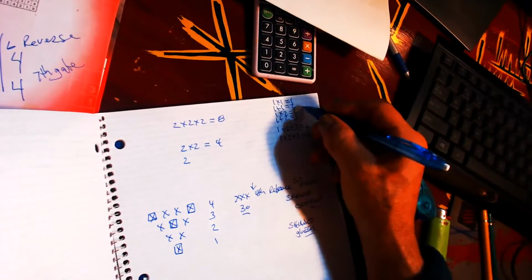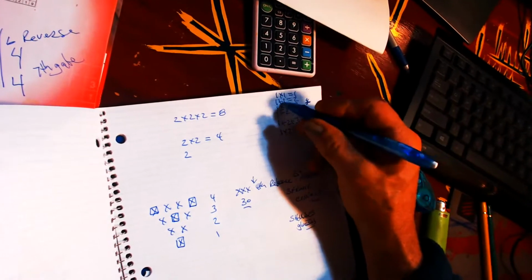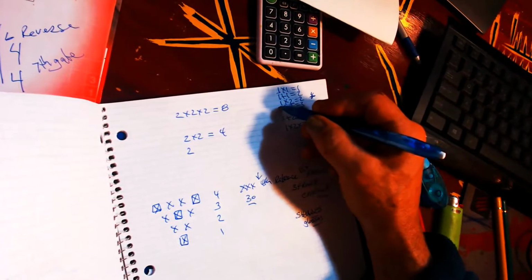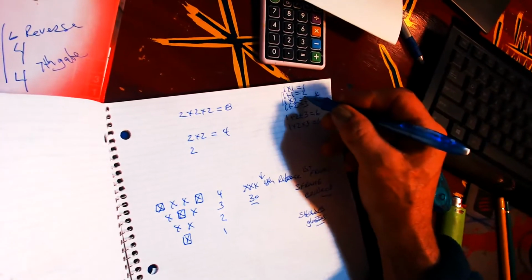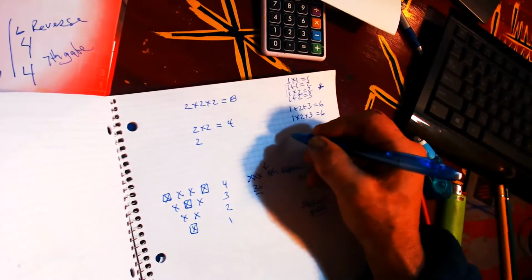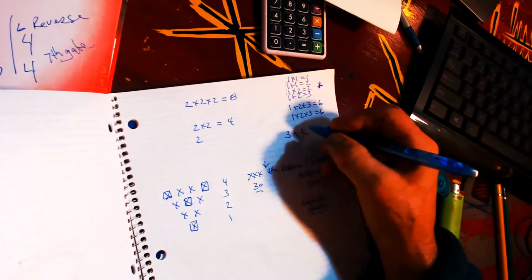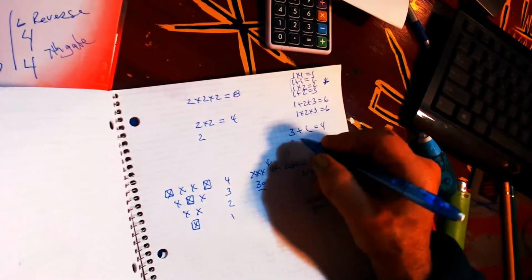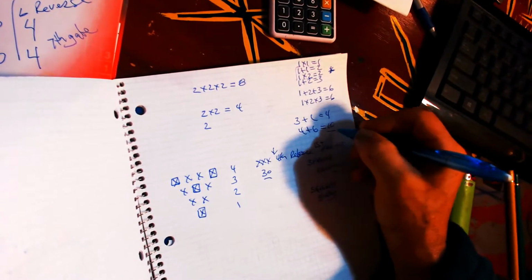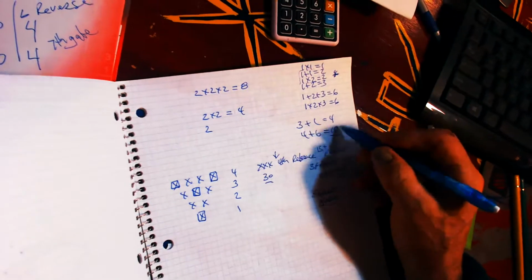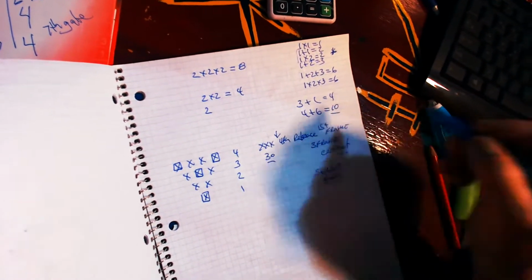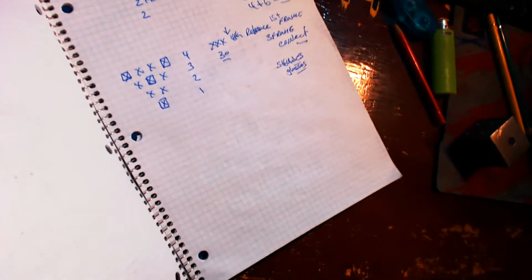So we saw what happened over here with 22, how it came together, how this area comes together in numbers. We see it right over here. 3 and 1 is 4, 2 and 2 is 4. Okay, the reverse of this is 4 and 6 equals 10, which shows me right away the reverse of these two.